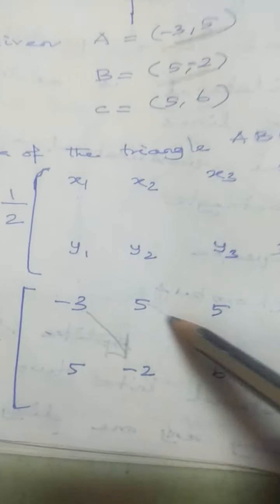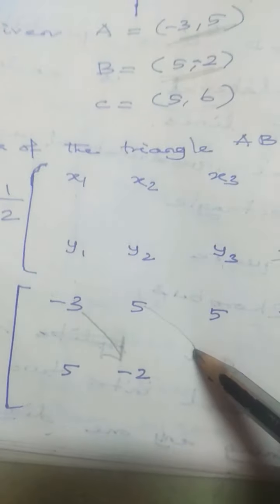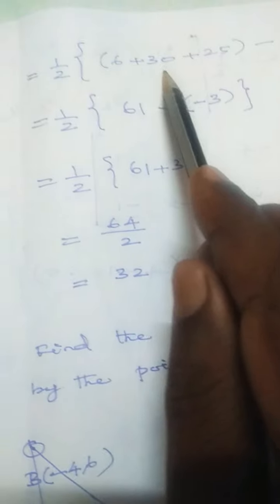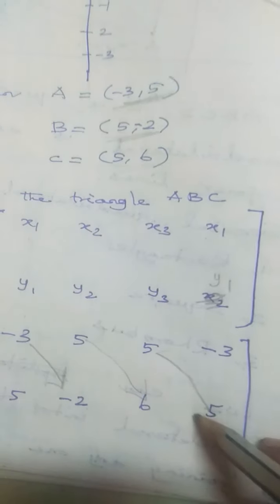So you get 6. Now again from top to bottom, 5 sixes are 30. Plus again from top to bottom, 5 fives are 25. So there you see plus 25.